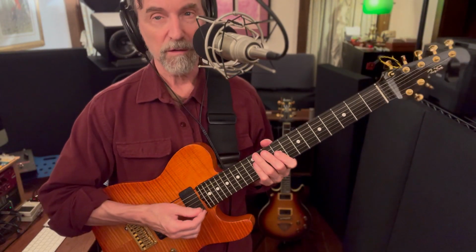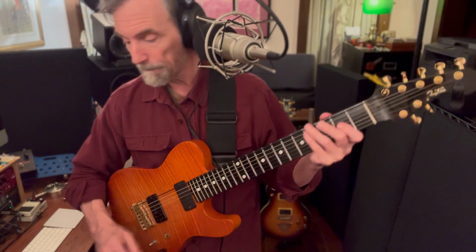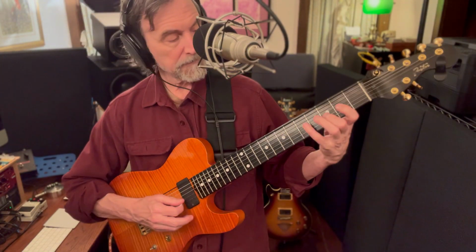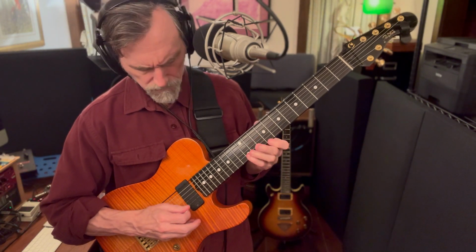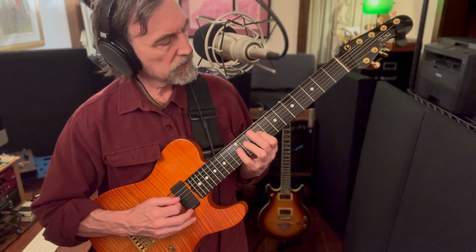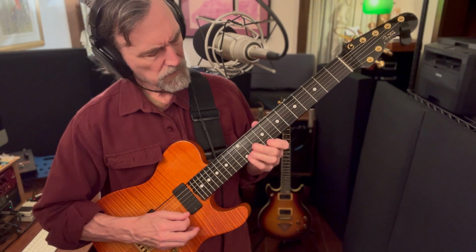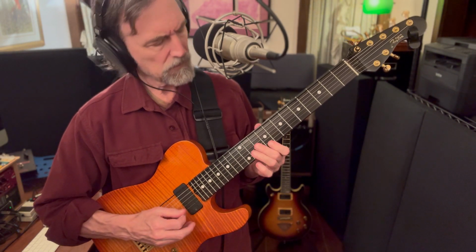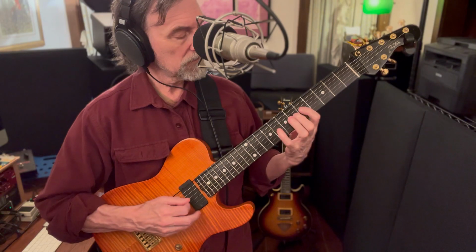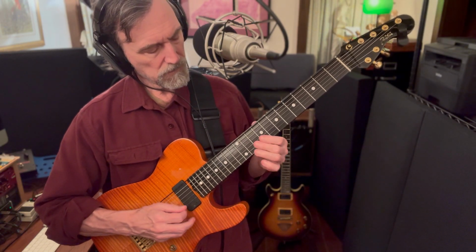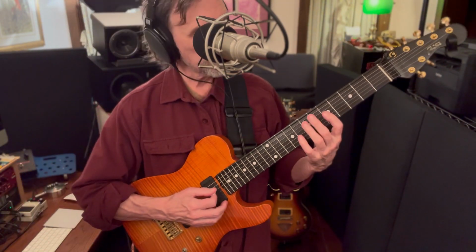And just like in the Mark Levine book, he talks about being able to use these different chords and arpeggios interrelatedly. That sounds pretty good.